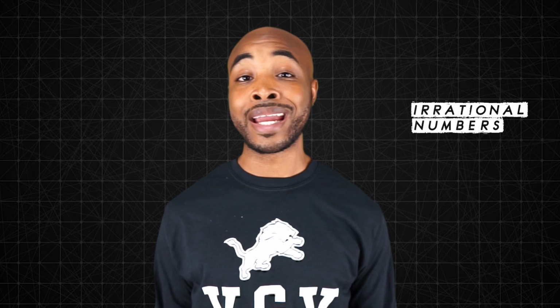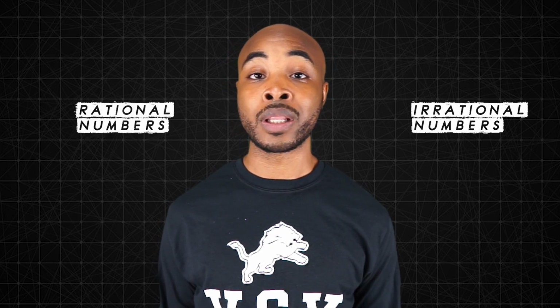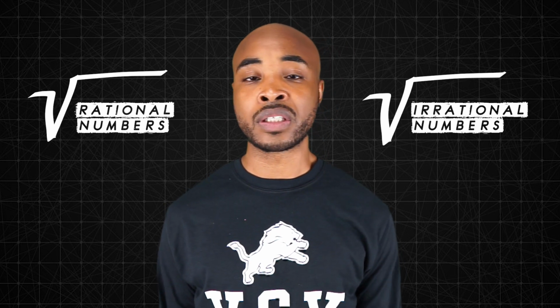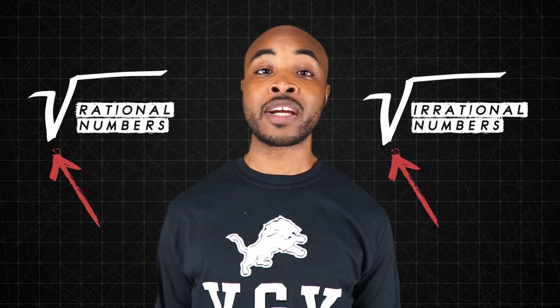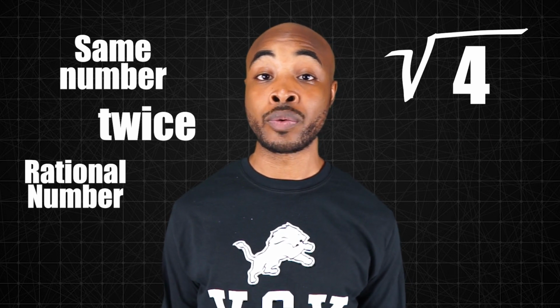And before I move on, another really important thing about irrational and rational numbers is that they can also be under what we call a square root, which looks like this. If you have never seen square roots or you don't know how they work, don't get too wrapped up in that for right now. What you must know is that if the number underneath the square root can be found by multiplying the same number twice, then that is a rational number.